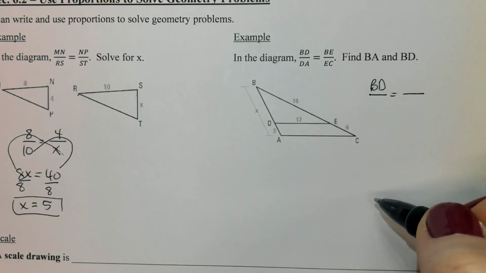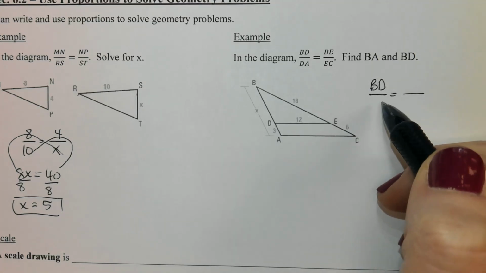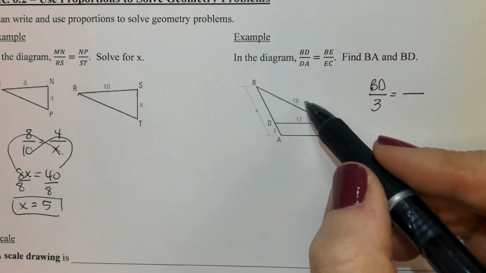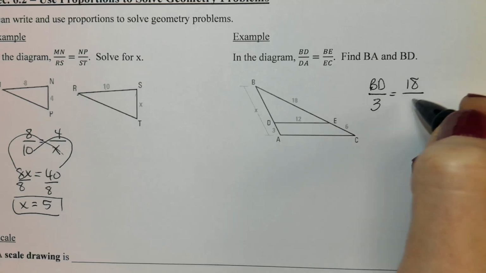That might be the thing I'm solving for in this one. It goes with DA, so DA is 3. Equals, then we've got BE on this side, so from B to E I hit the 18. And then E to C is right there, so that's 6.